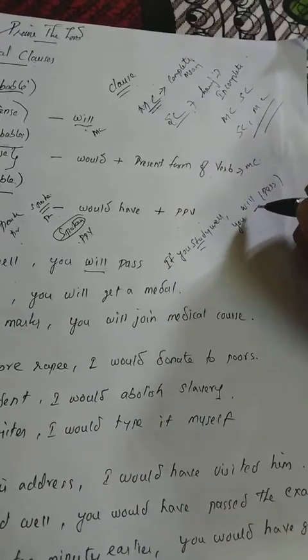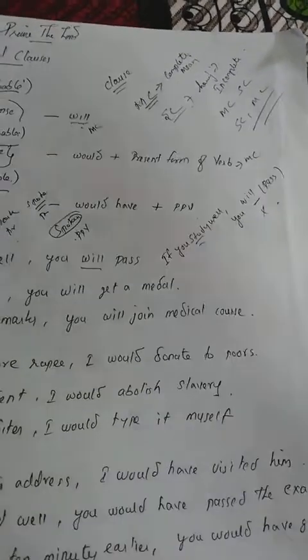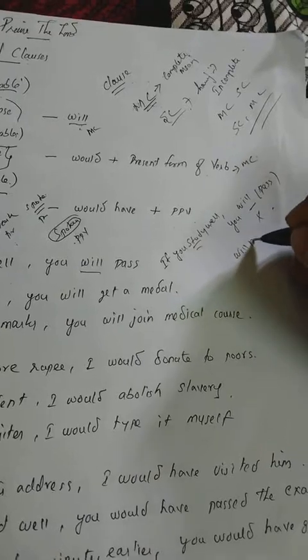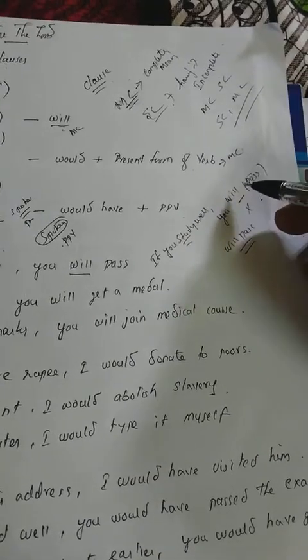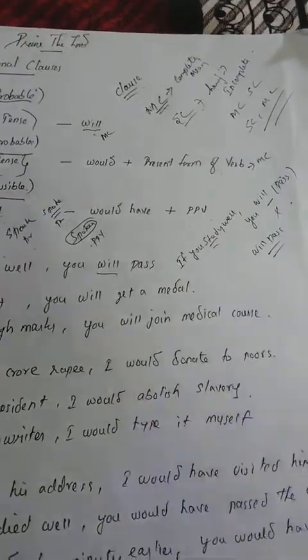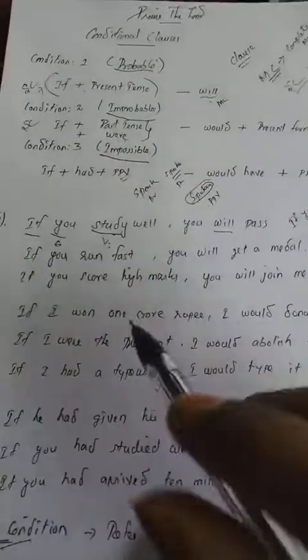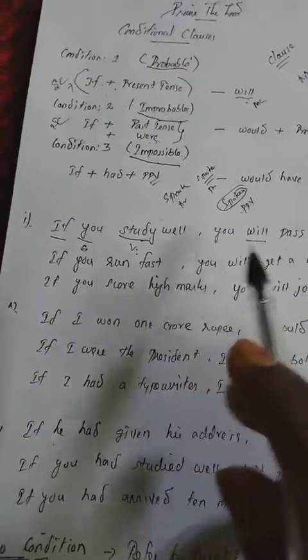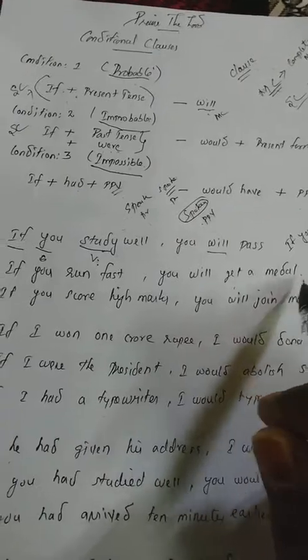If you write will alone, it is completely wrong. So how do you have to write? You will pass. In such a way, you have to take the word out of the bracket and write the answer. Right? Okay, fine. If you run fast, you will get a medal.